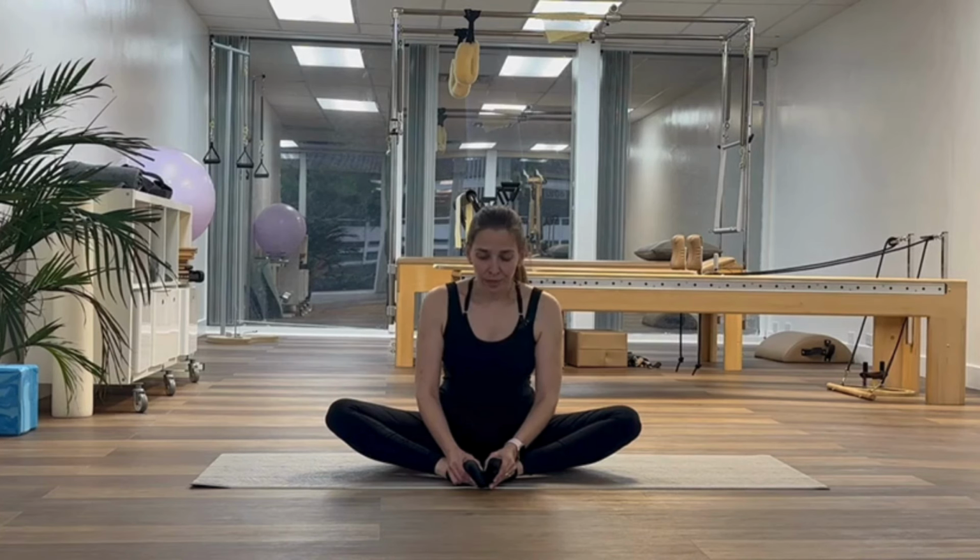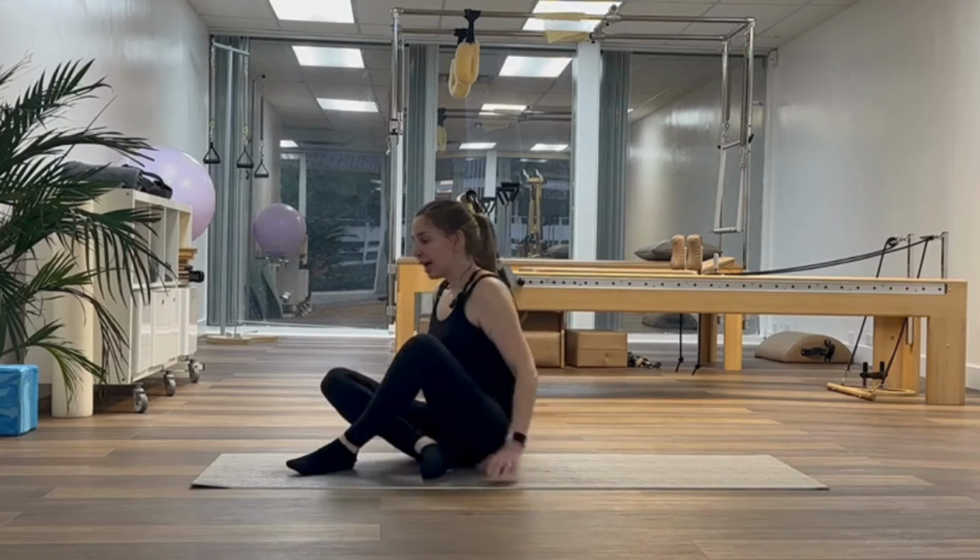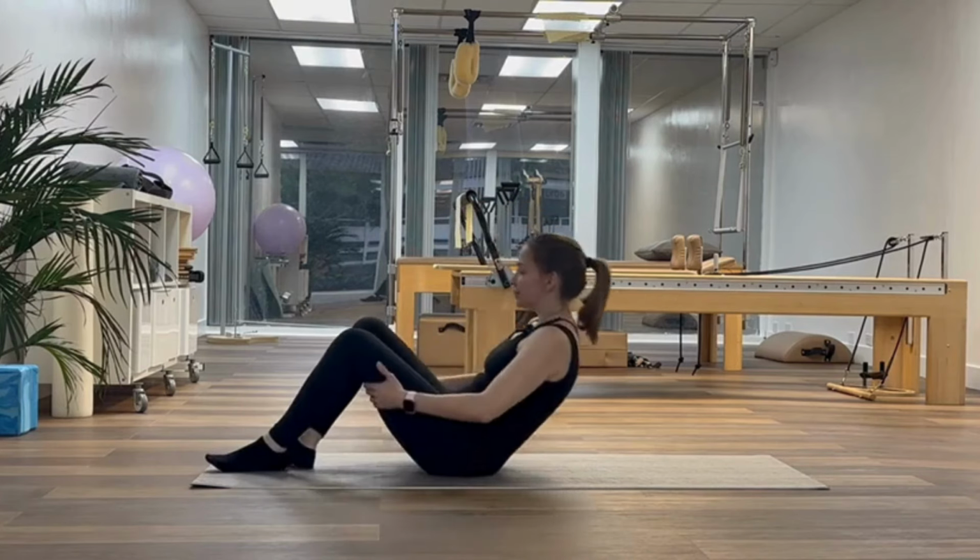Inhale, exhale, 5, and 4, and 3, and 2 more. And the last one, inhale, exhale. Now you're going to bring your legs together. Lie down on your back.